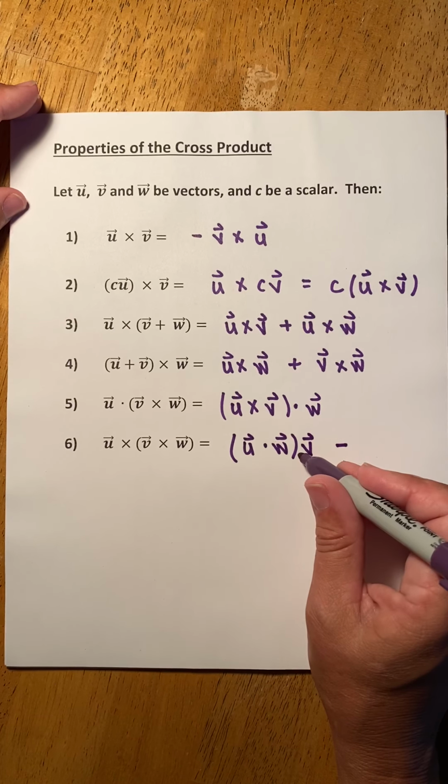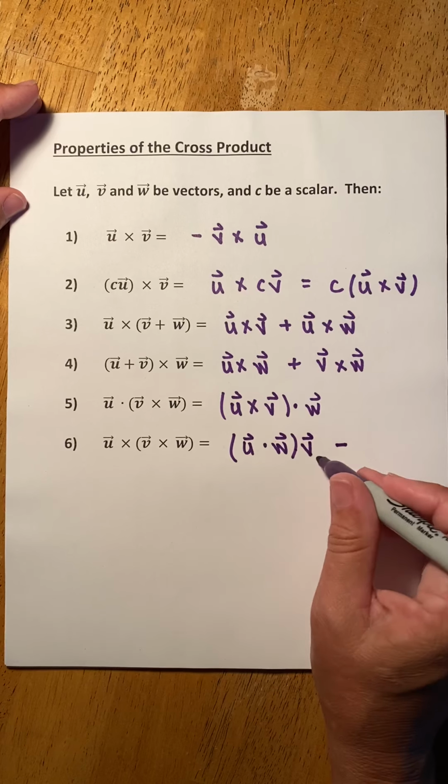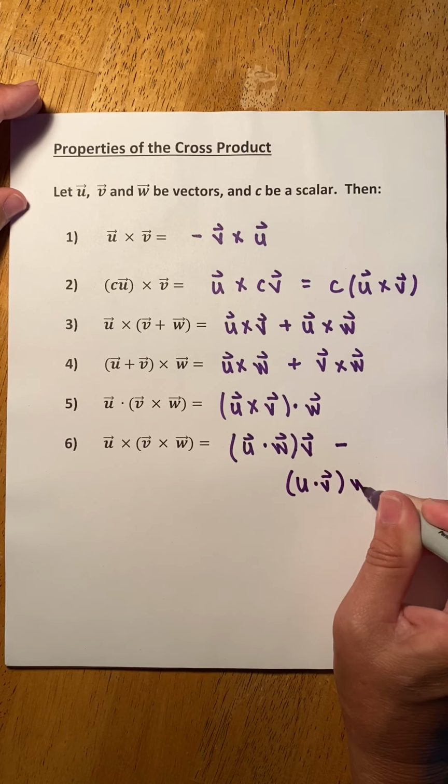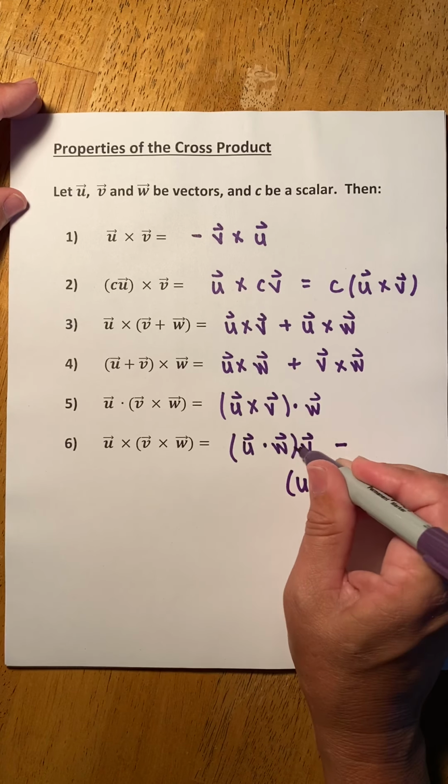Oops, I think I lost a thing here. I'm gonna have to get back to that one. I'm thinking I lost something here. So that would be maybe cross product right there. There we go.